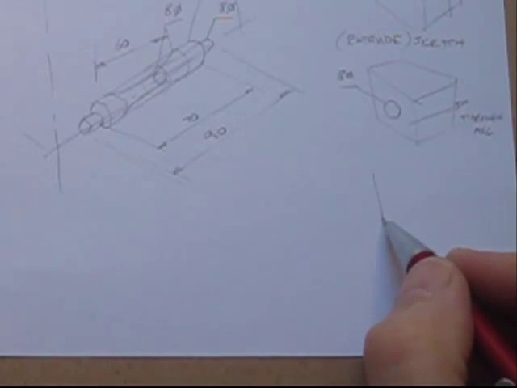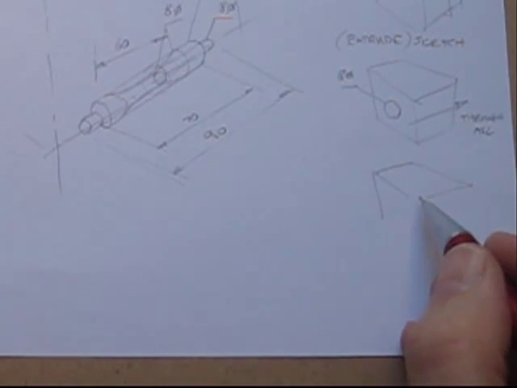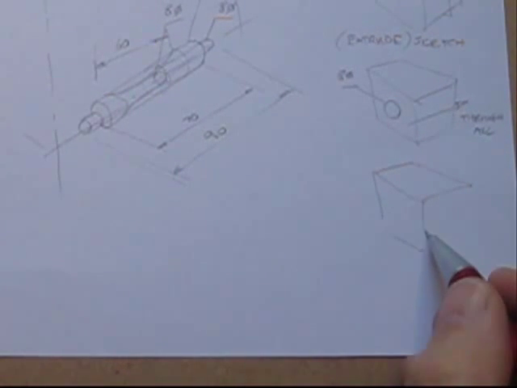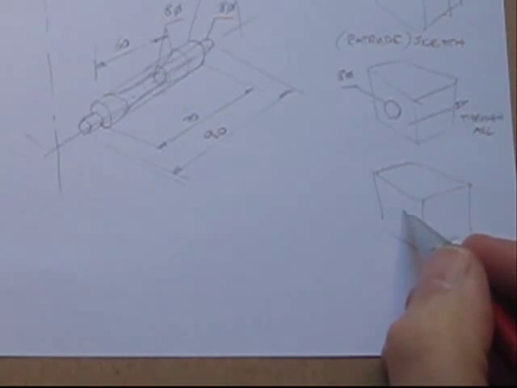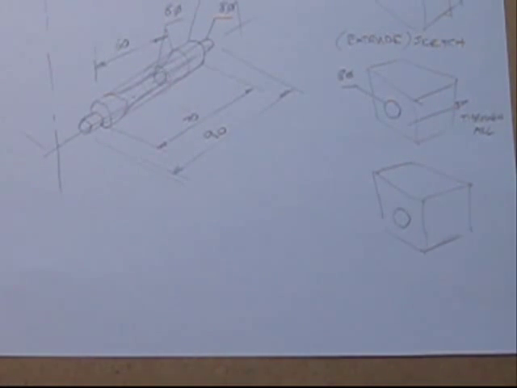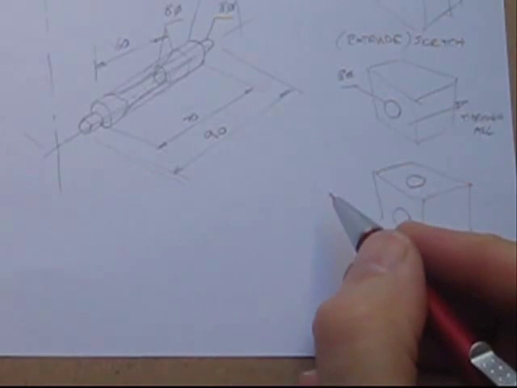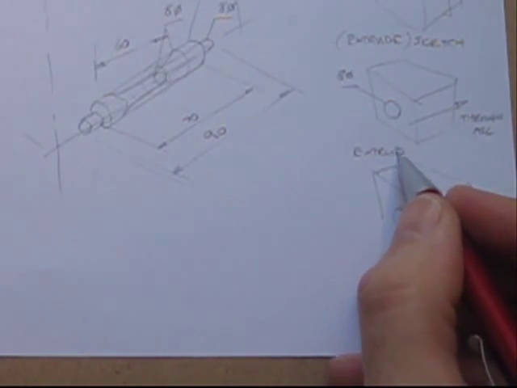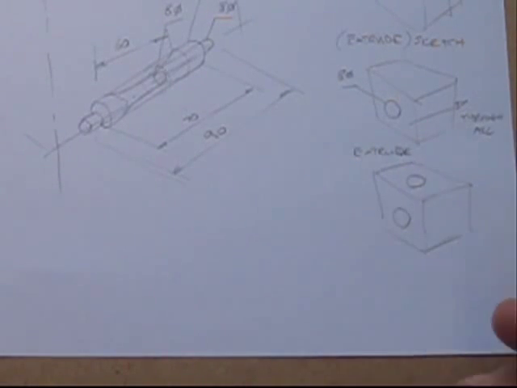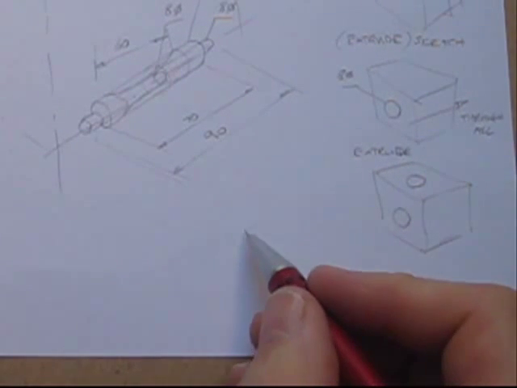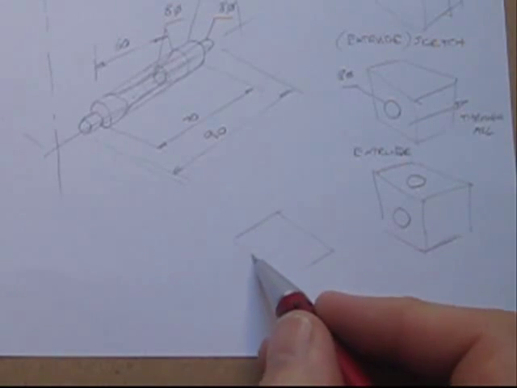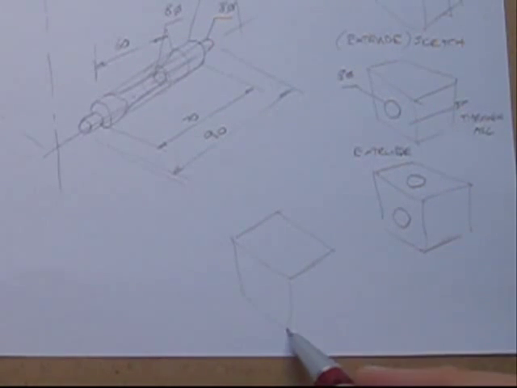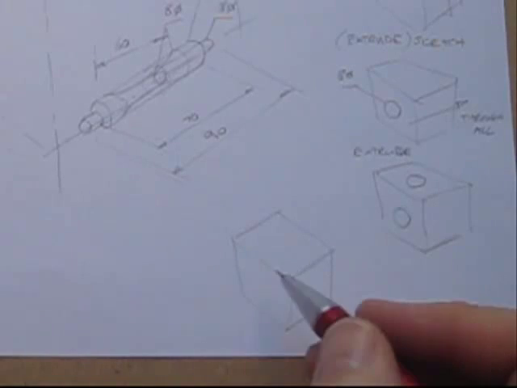We will repeat that so we have one there. We'll repeat that as another hole here, so that's another extrude. So you get plenty of practice on extrude, and then the final hole we'll do differently.